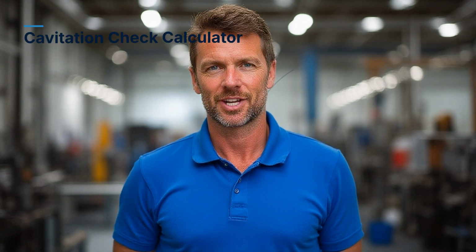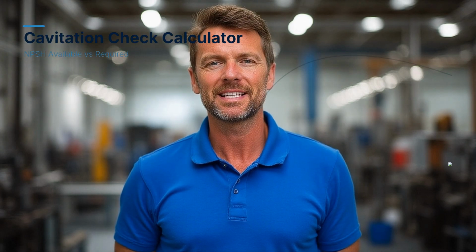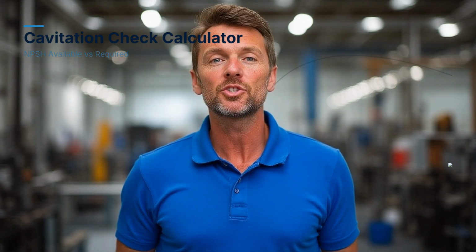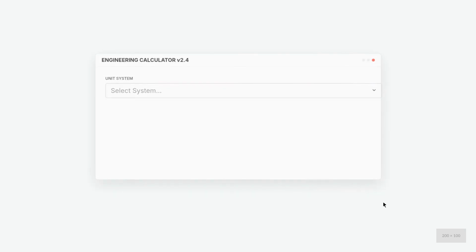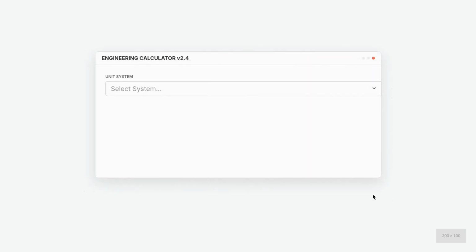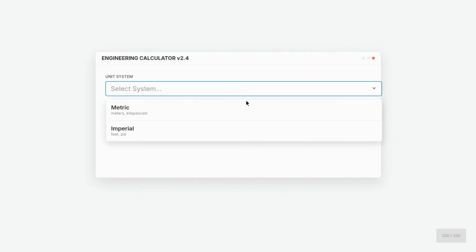This is the Cavitation Check Calculator for determining NPSH available versus required to prevent pump cavitation. Let's walk through the inputs. First, select your unit system from the drop-down menu. You can choose between metric with meters and kilopascals, or imperial with feet and psi. For this demonstration, I'm using metric.